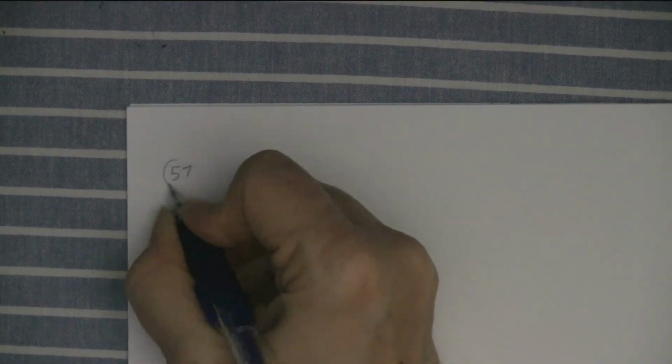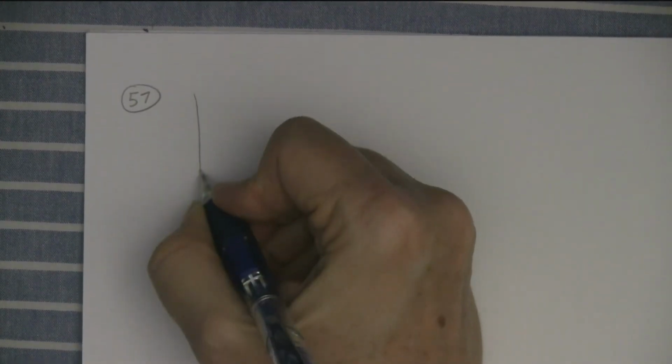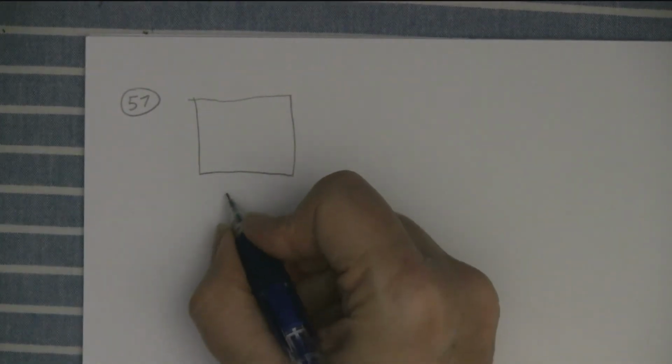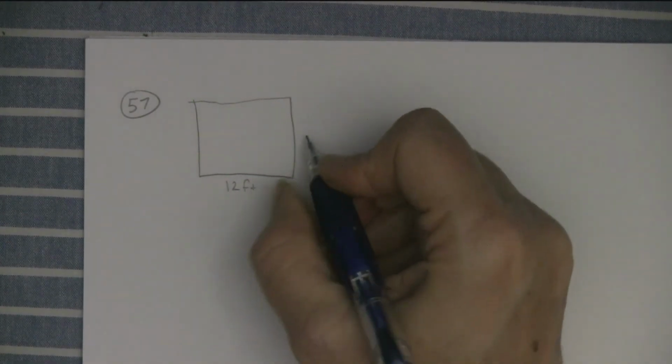57. Because it's just the word problems left. So you have a room and they have, it's 12 foot by 14 foot.